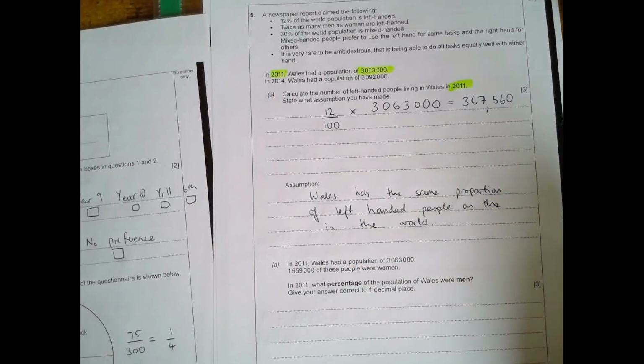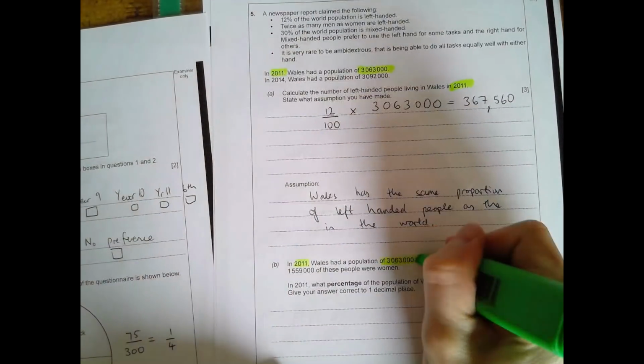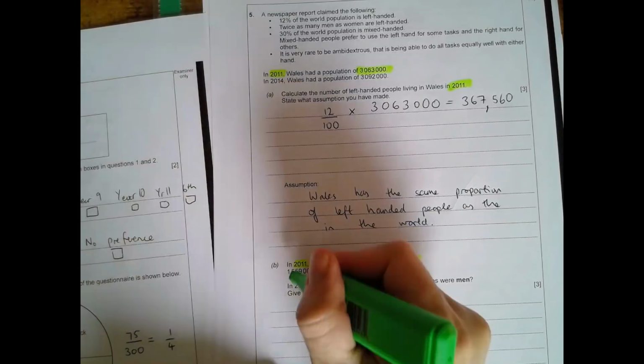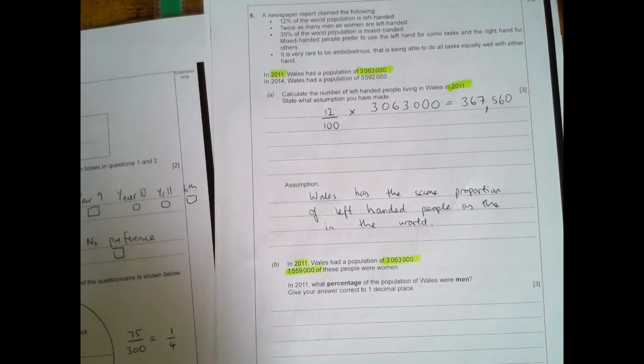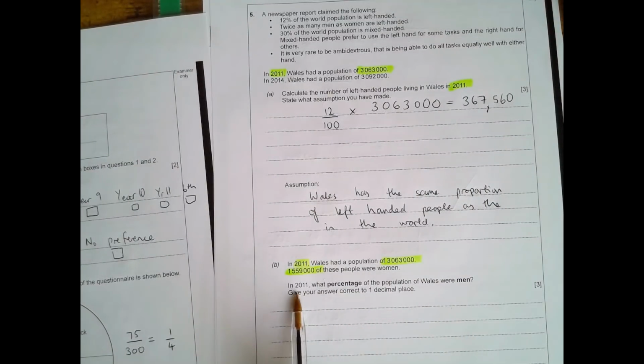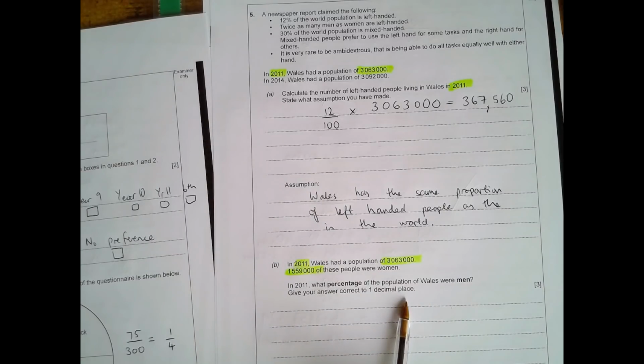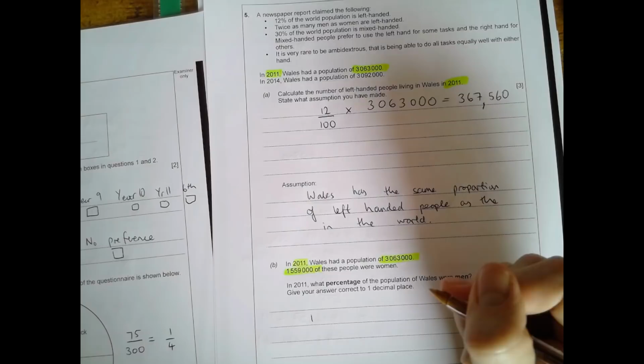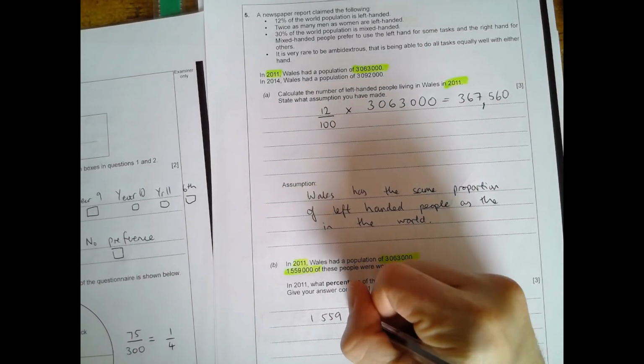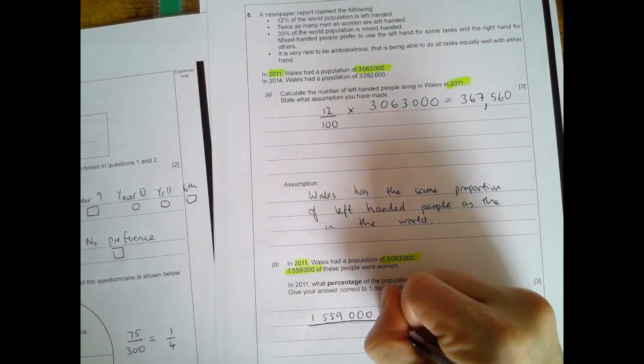Okay, part B says in Wales in 2011, so it's still working with the same number. It has this population, which we're told again, and we're told that 1,559,000 were women. In 2011, what percentage of the population of Wales were men? Give your answer correct to 1 decimal place. Well, what I might do is work out what the percentage of women are and take that away from 100%. You could do that number subtracted from this number and then work out that way. It doesn't really matter. So I'm going to work out women just purely because I think it's easier. It doesn't really make any difference.